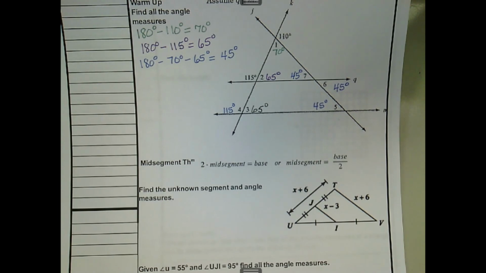A reminder, the mid-segment says that 2 times the mid-segment equals your base, or the mid-segment is equal to half of the base, divided by 2. So the first thing we have to do is to find x. If I'm looking at this, I'm not going to try to take 1/2 of an x because that just doesn't make any sense.